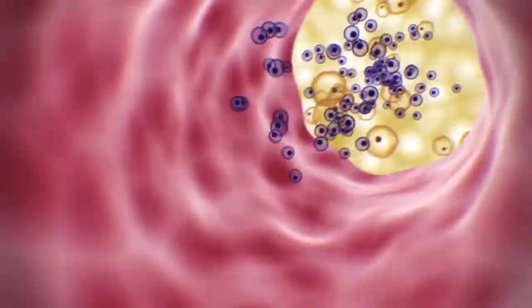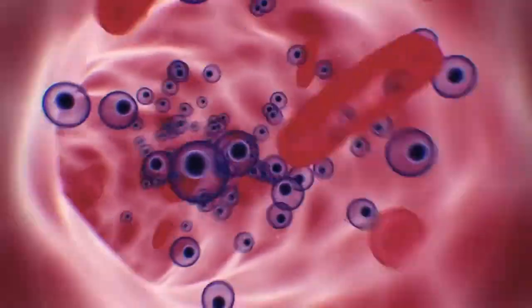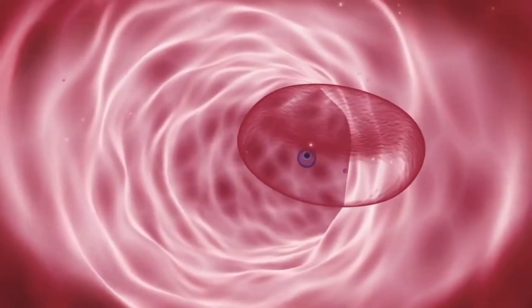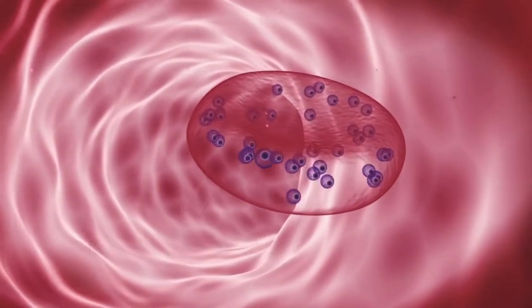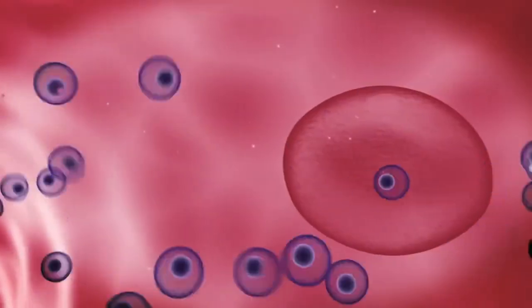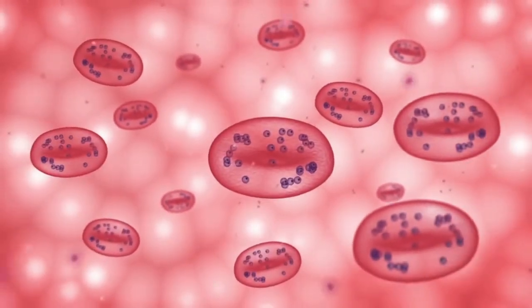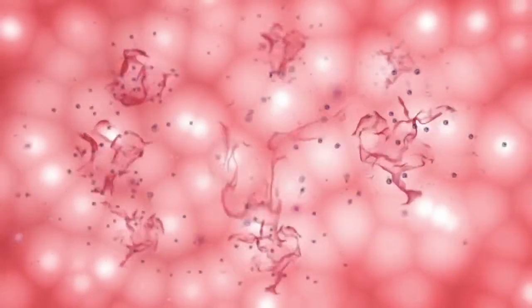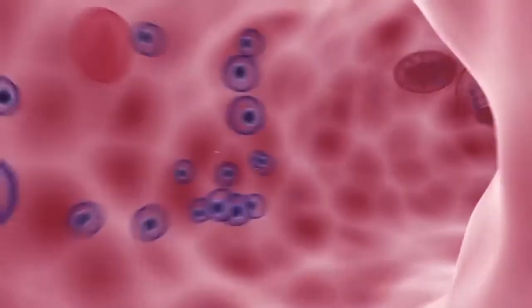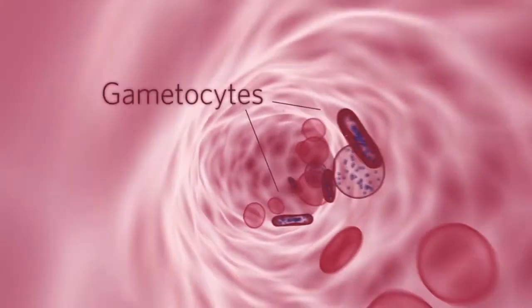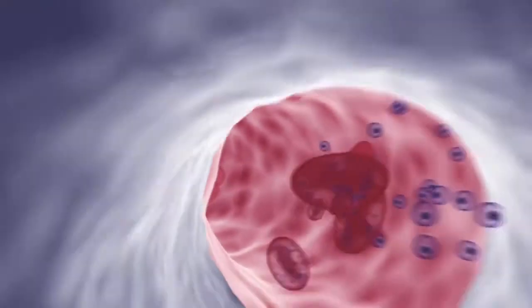They then infect healthy red blood cells, reproducing and eventually rupturing the cell, liberating more merozoites, which in turn go on to infect other cells, leading to the massive destruction of red blood cells. A few of the infected cells develop into gametocytes and can remain in the bloodstream for several days. Some of these gametocytes may be ingested by another mosquito during a subsequent feeding.